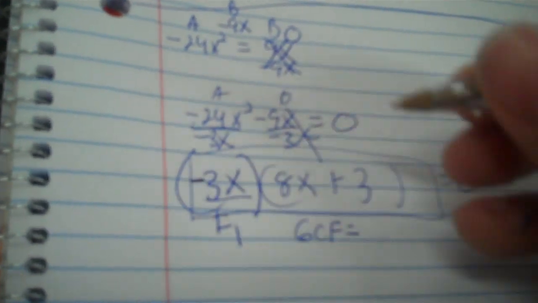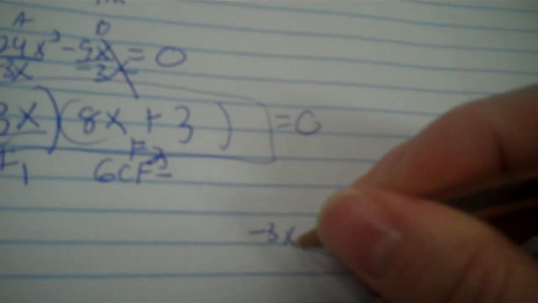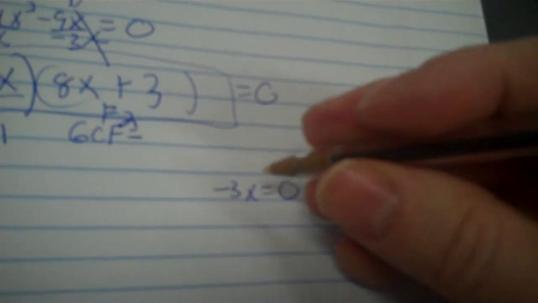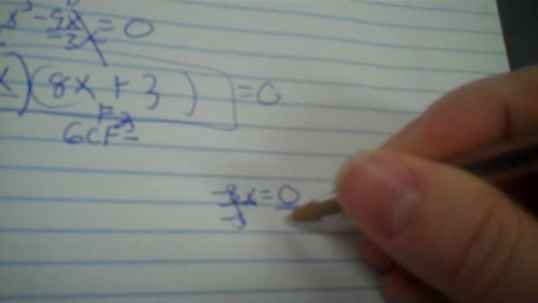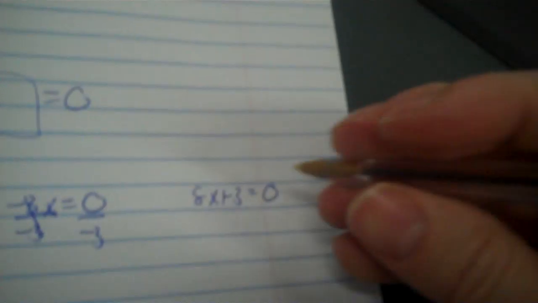And now we're there, F1, F2. So negative 3x could equal 0, or 8x plus 3 could equal 0. So I'll divide by negative 3, and I get 0. Over here I'll subtract 3, and that's negative 3. So negative 3, just put negative 3 over 8. Okay.